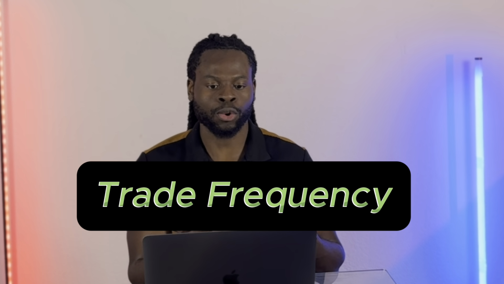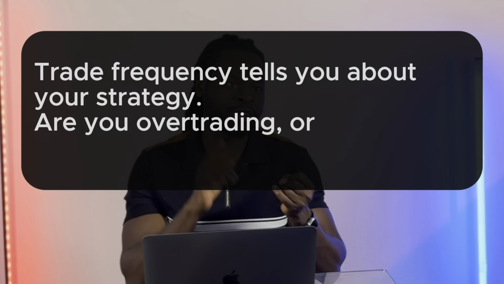Another KPI that you need to track as a trader is your trade frequency. So, how often are you trading? Your trade frequency tells you about your strategy. Are you overtrading, or are you missing out on good opportunities? You need to find the right balance, and that will probably be key for you to stay profitable and not burn out as a trader. Because remember, there's always a setup in the market, but not all setups are created equal. There are some A+ setups, B setups, C setups. As a trader, you need to be disciplined and decide which ones you're going to focus on. Based on how often you decide to trade, your win rate, your risk ratio, everything gets affected by your trade frequency. So keep track of that.